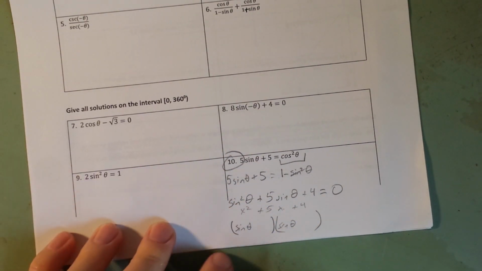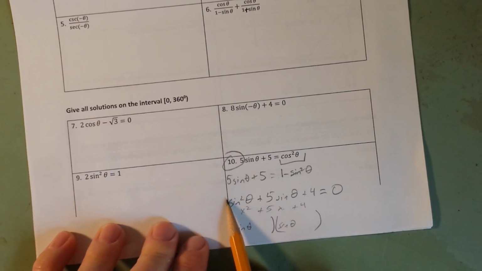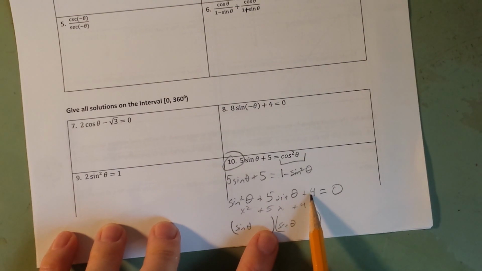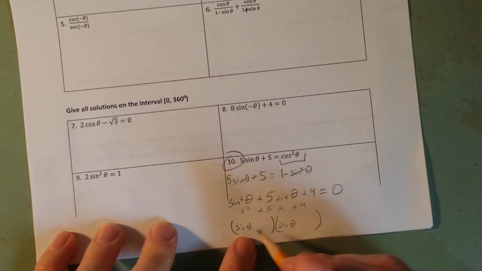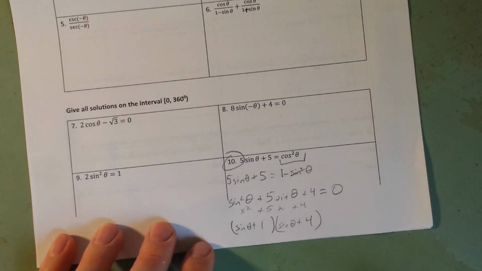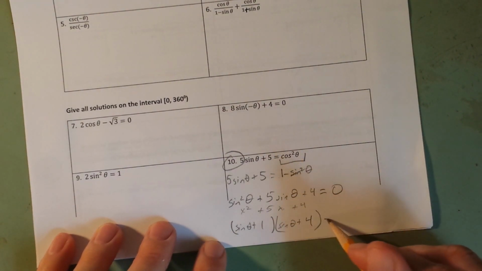So those multiply to get sine squared. And when we have just a 1 in the front, the last two terms need to multiply together to get 4 and add to get 5. Ooh, I know. 1 and 4. Like that. So we get our factors there.